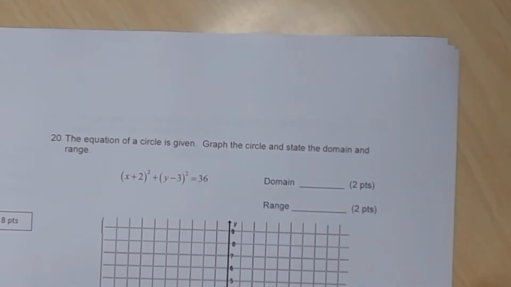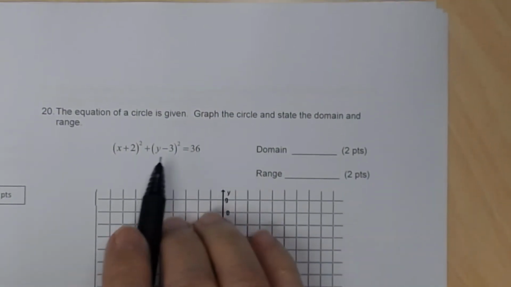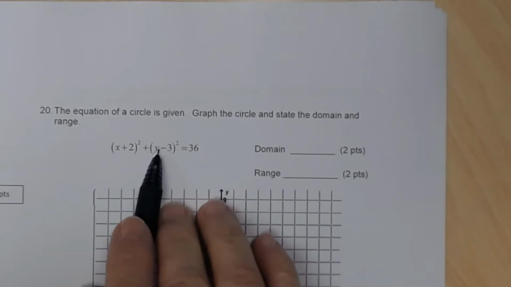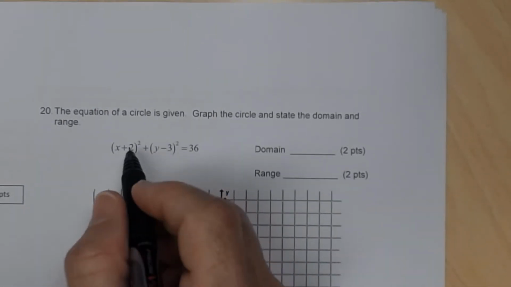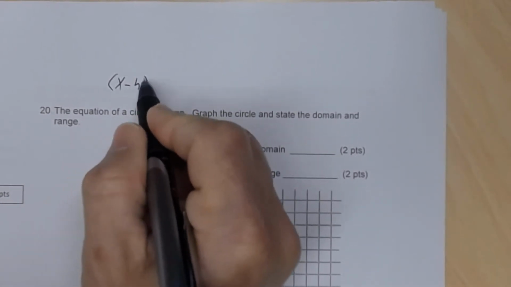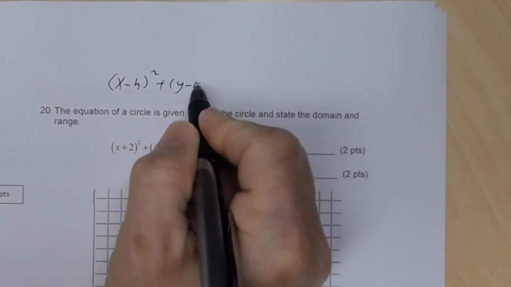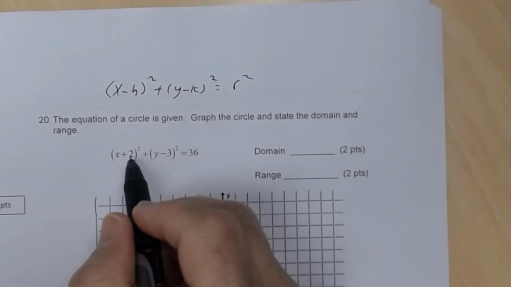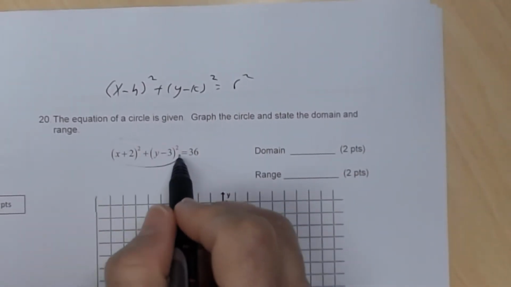All right, number 20. Number 20, you want to graph the equation. You want to graph the circle. And it's already written in standard form, so it'll make things a lot easier. So remember, the equation of a circle is x minus h squared plus y minus k squared equals r squared. And so let's look at this part right here first.